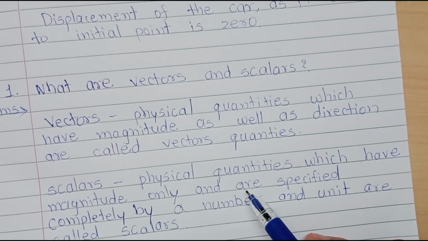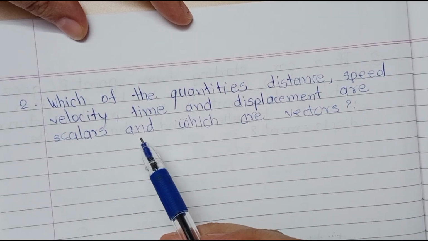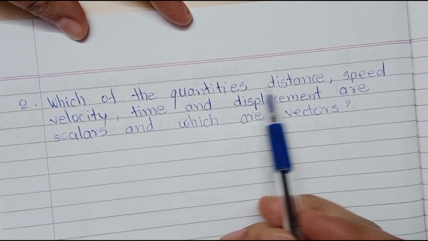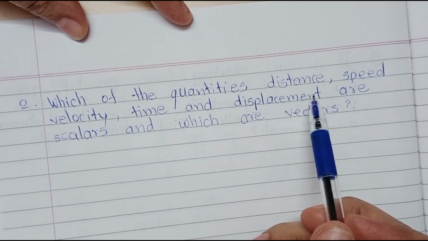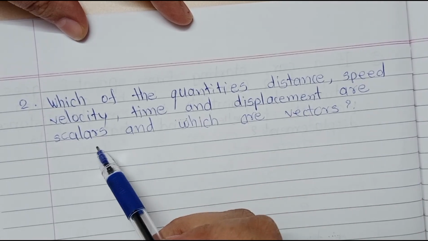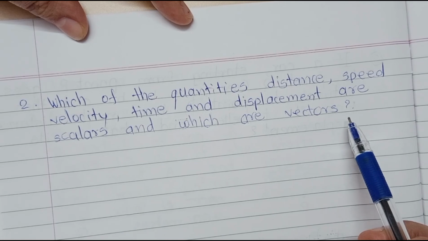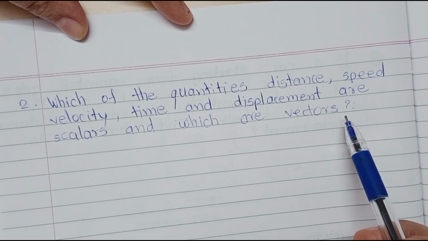Now we see the second question, then we can understand more examples of physical quantities. The second question asks us: which of the quantities distance, speed, velocity, time and displacement are scalars and which are vectors? Can you tell me, students?